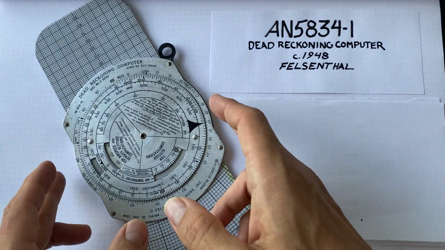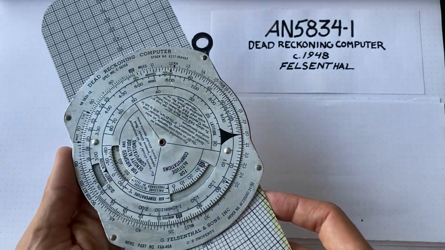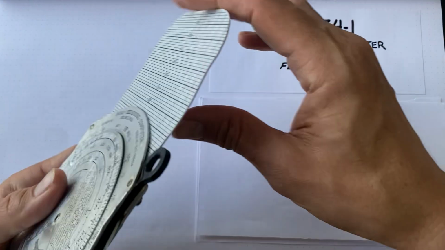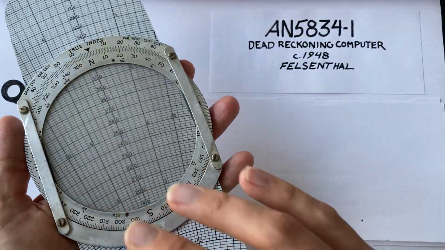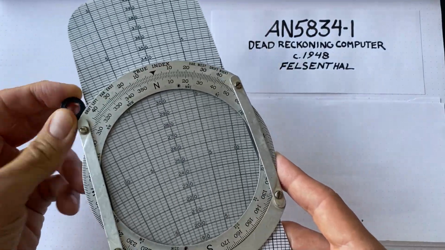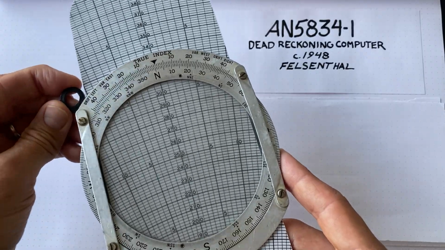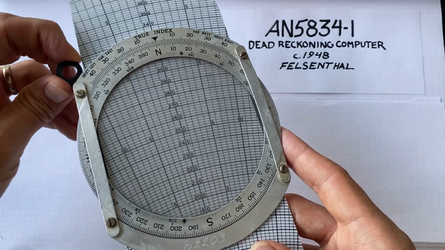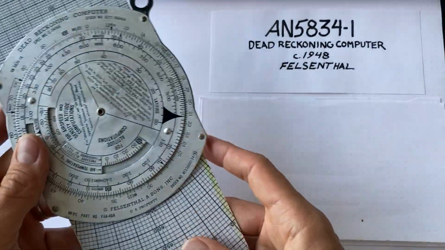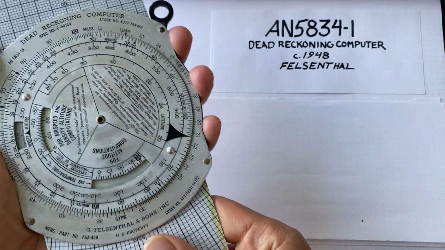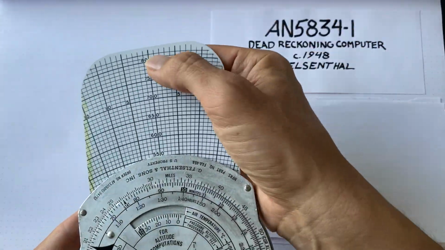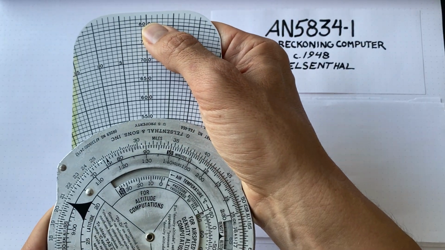So construction-wise, after World War II, the restrictions on aluminum had been lifted, so we're back to an etched aluminum body with a plastic slide. The back of the device essentially remains the same, has a new lanyard holder here, a new design, which is more sturdy relative to the sort of wire design that we saw on the 5835. And what else? Let's see. The slide itself has been extended from 80 units to 800 units, so for faster aircraft.